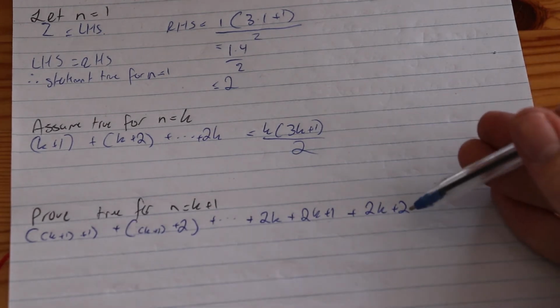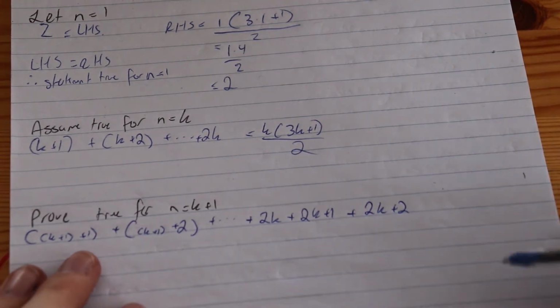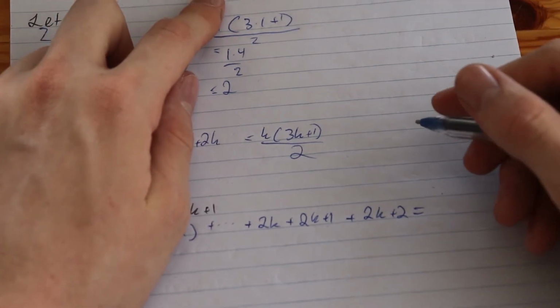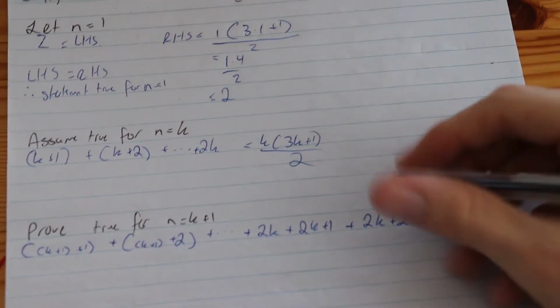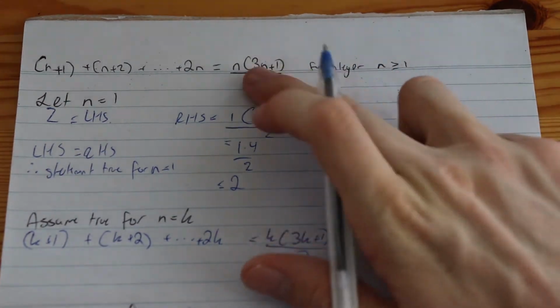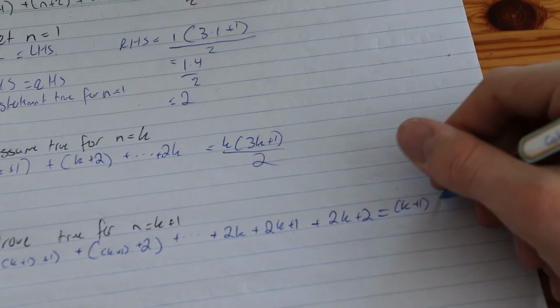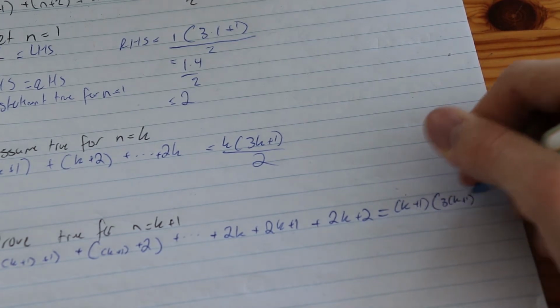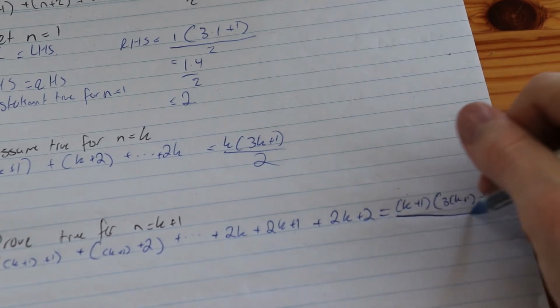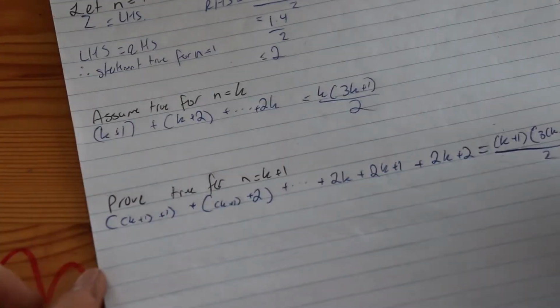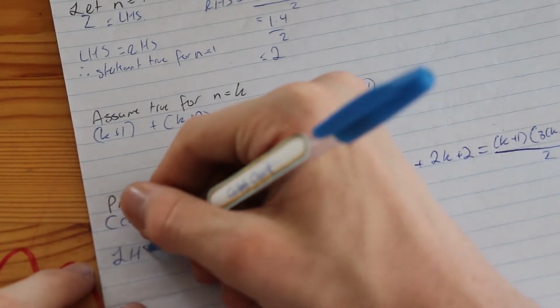This is our left-hand side, and this we're going to prove is equal to, for all integers n greater than 1 anyway, we're substituting into this n equals k plus 1, so (k plus 1) outside times (3 times (k plus 1) plus 1) divided by 2. Okay, this might look pretty complicated. I'm just going to start with the left-hand side and we're going to simplify that.